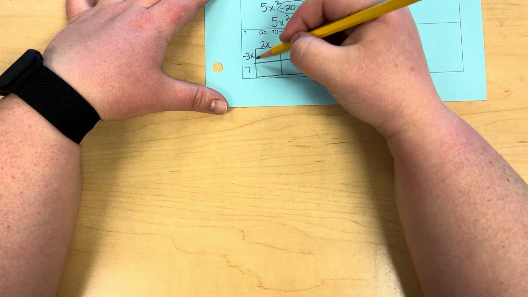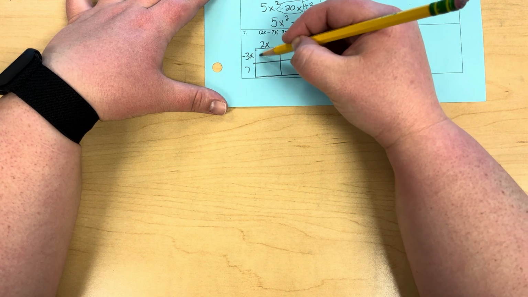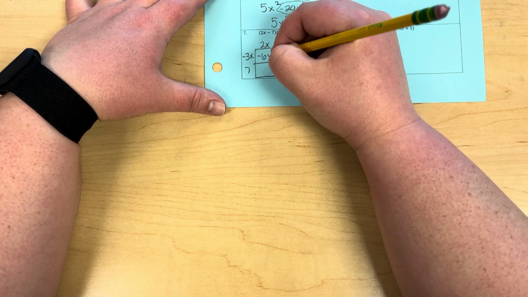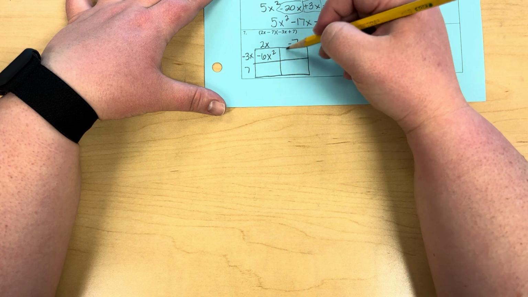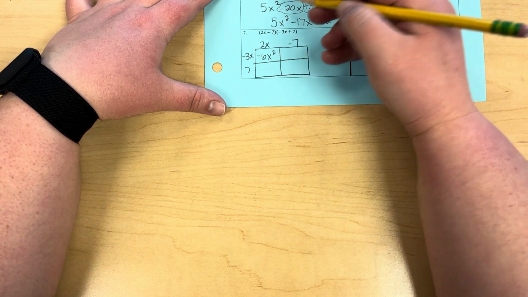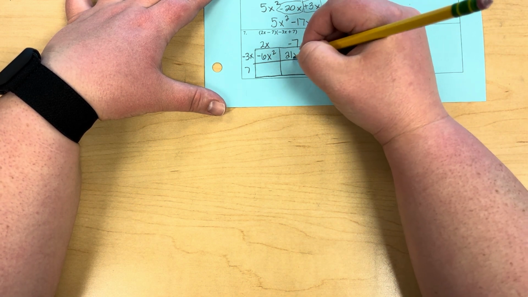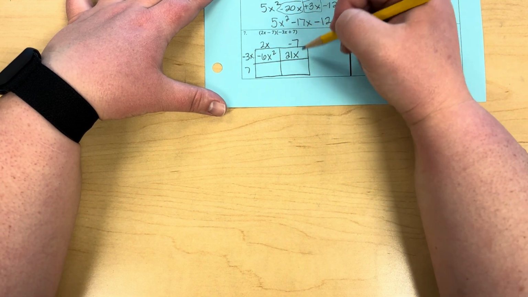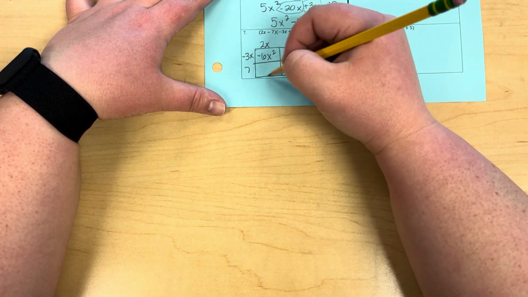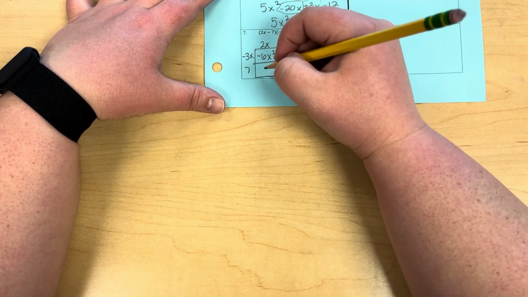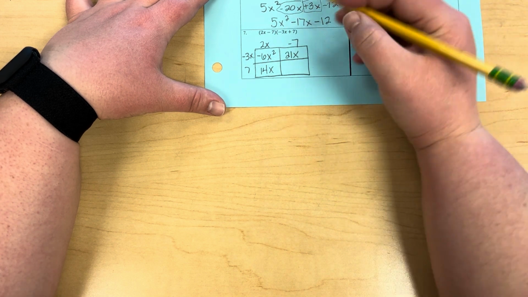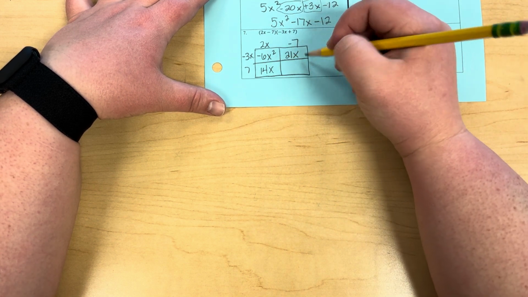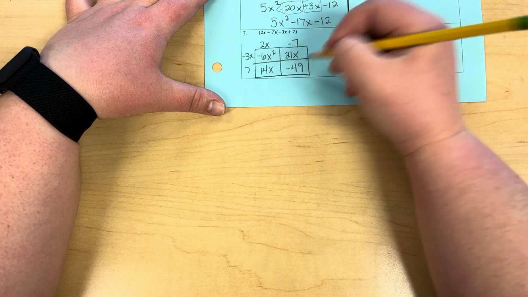So negative 3x times 2x makes up the area of this square. That's negative 6x squared. This square here is negative 3x times negative 7, which is 21x. Sorry, it was negative 3x times negative 7. This rectangle here is 7 times 2x, which is 14x. And this square here is 7 times negative 7, which is negative 49.